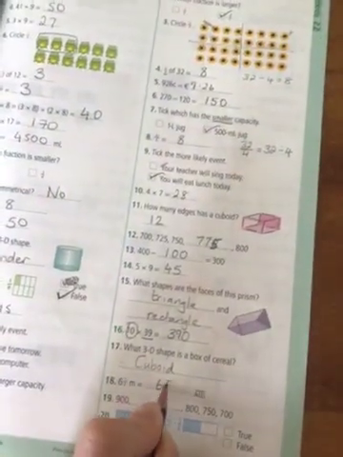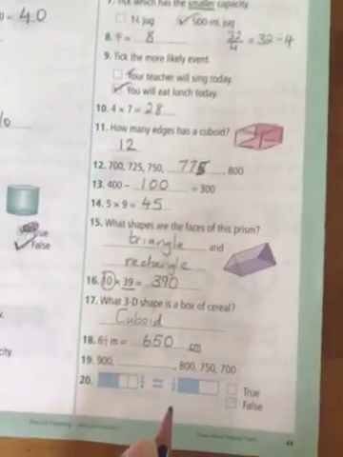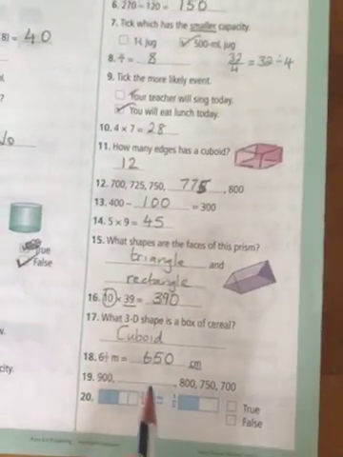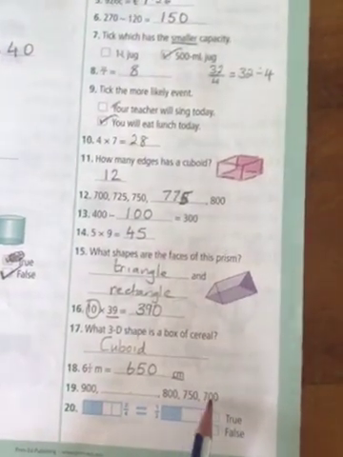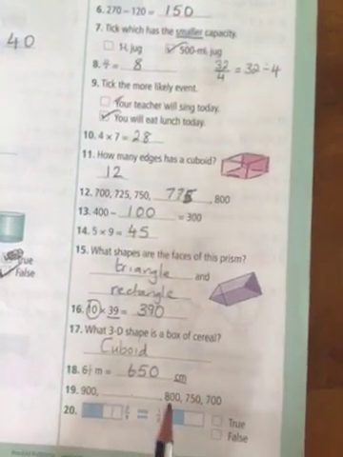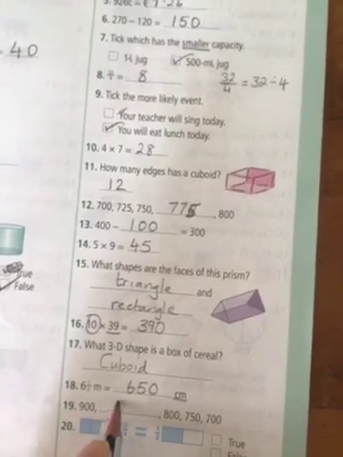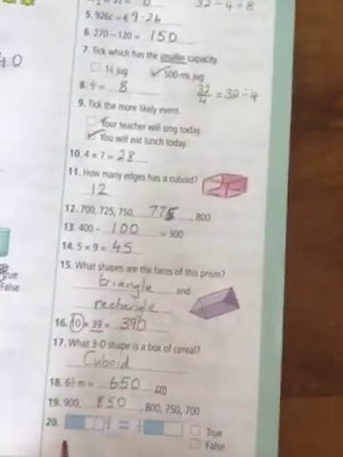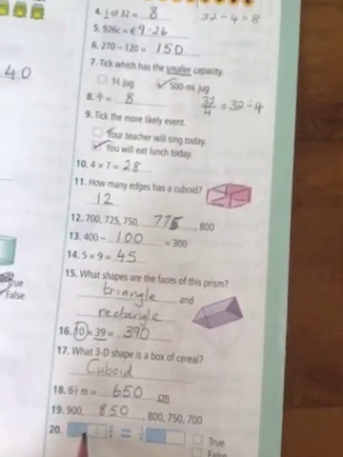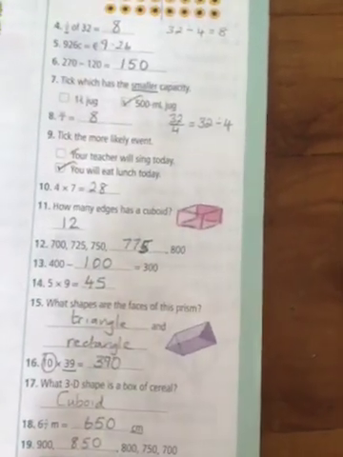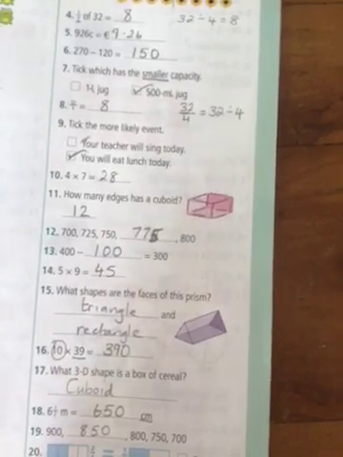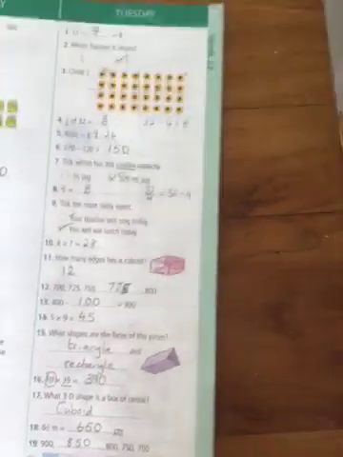So 650 centimeters. 900, 850, 800, 750, 700. We are decreasing, and we're decreasing by 50, so 850. And number 20, we have 2 quarters and we have a half. Are they equal? Have a look at them. Do they look equal? Yes, they do, so that's true.